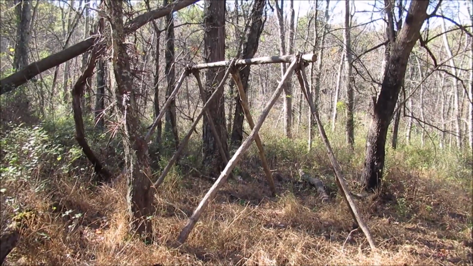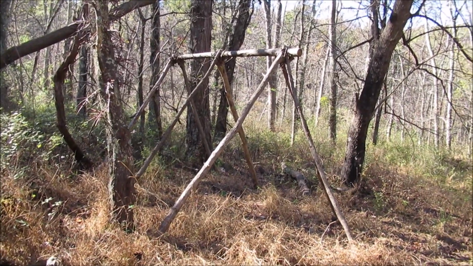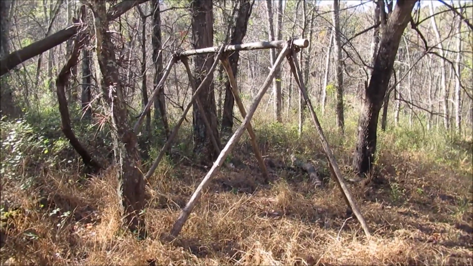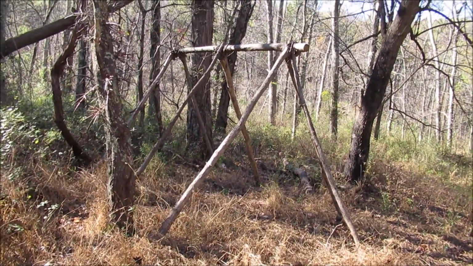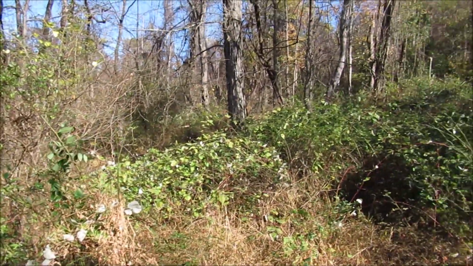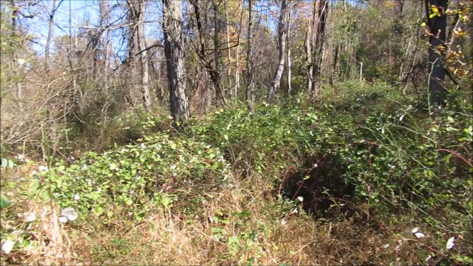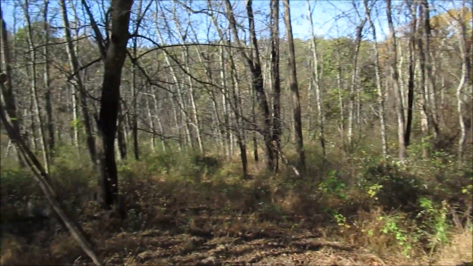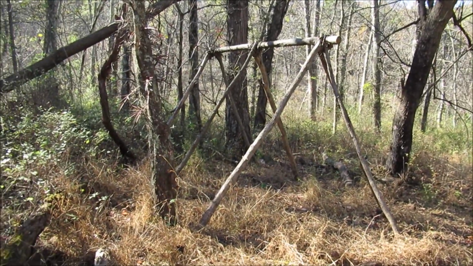Well, look what I found. I might have mentioned that it looked like people have been up here wandering around. I was looking for the homestead over there, but I'm kind of giving up on that, and I was just wandering around, and look what I found.